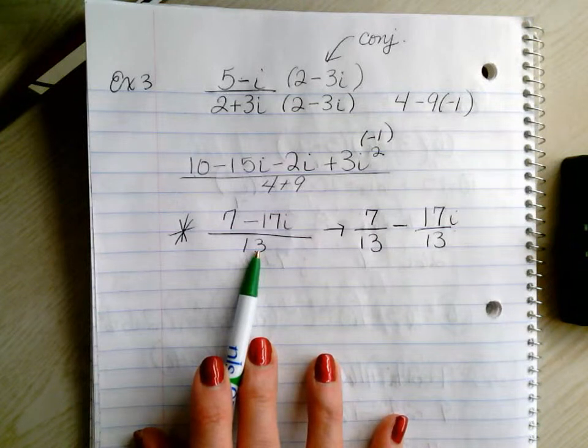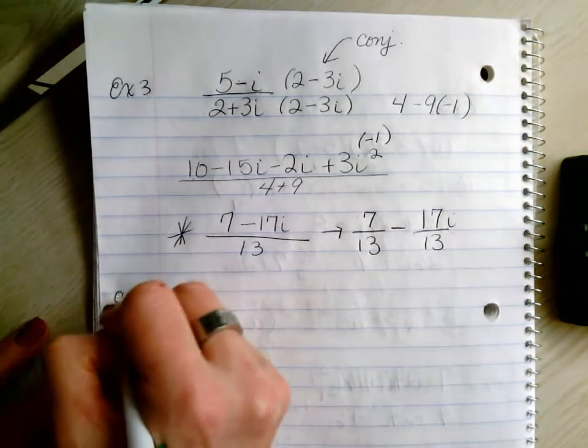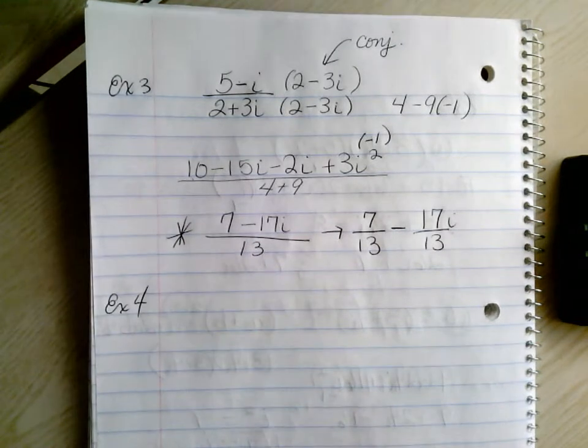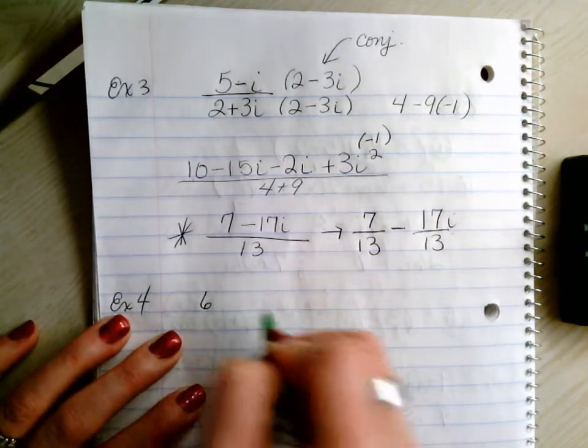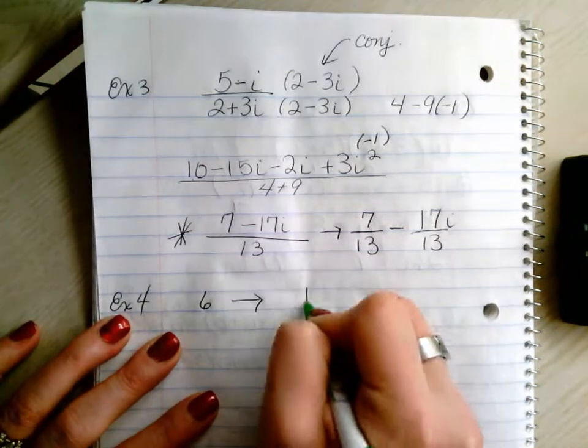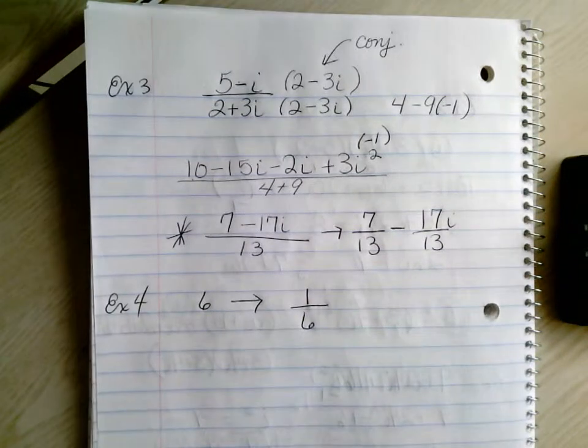Find the reciprocal of a number. This is example 4. If I say to you, find the reciprocal of 6, you're going to say, put a 1 over it, Mrs. Myers, and there's the reciprocal.